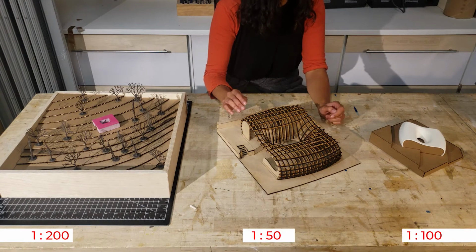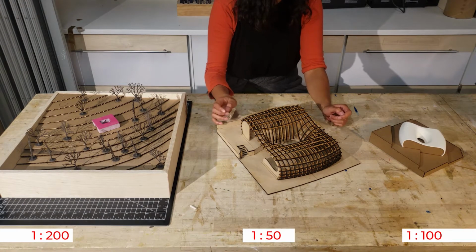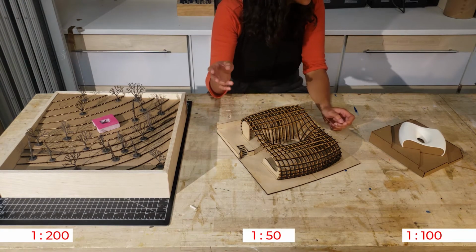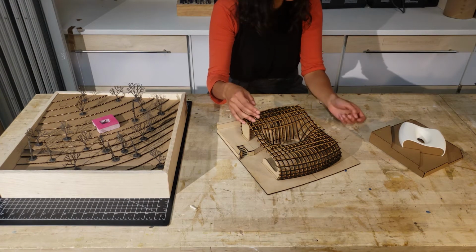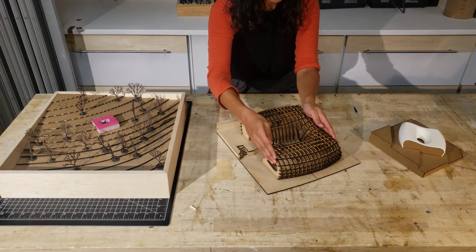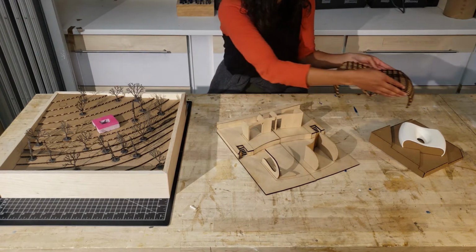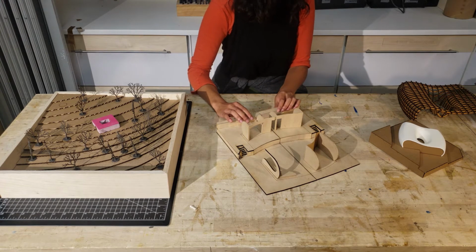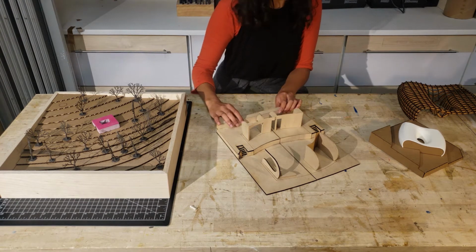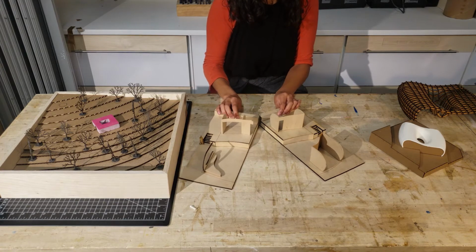At 1 to 50, you can begin to work out the spatial qualities of your building. This includes the approach, circulation, program, structure, envelope, and interior atmosphere. In this model, the envelope is removable. This helps us understand an important aspect of the design, in this case, the interior rooms and circulation.